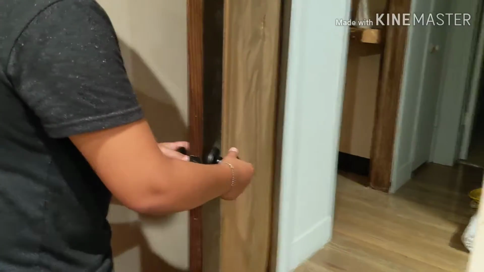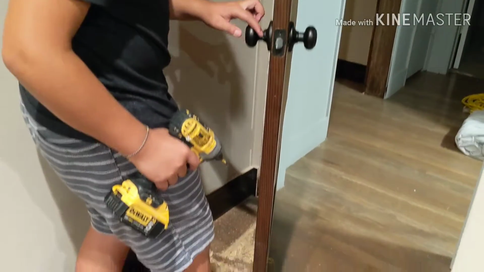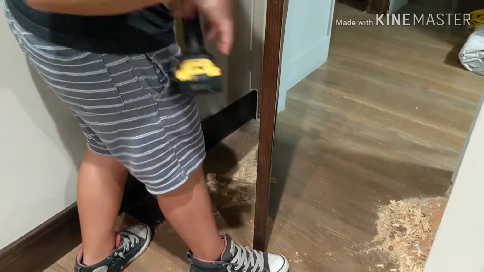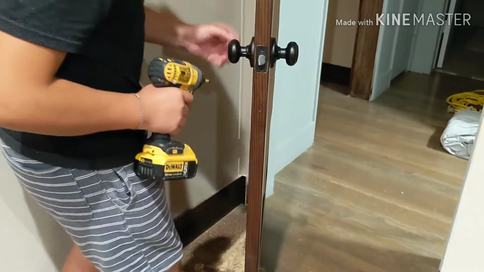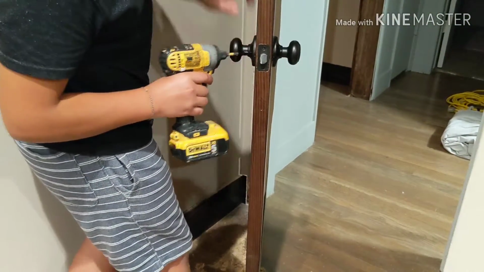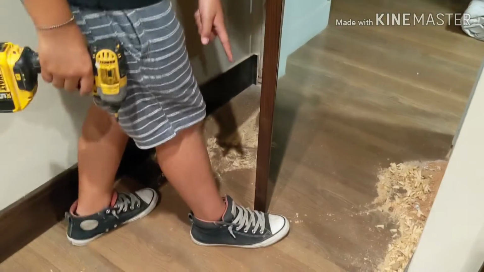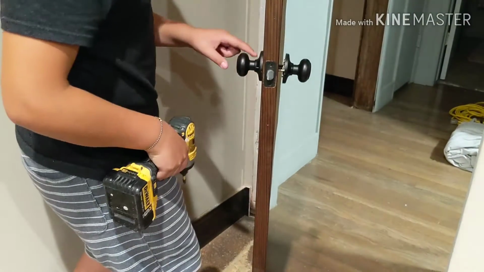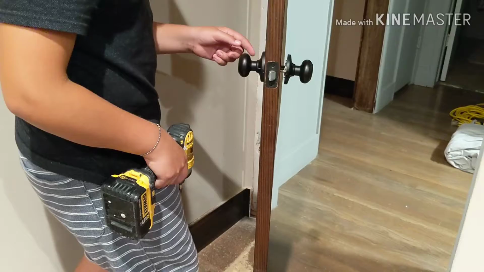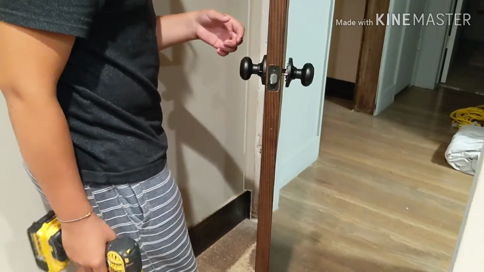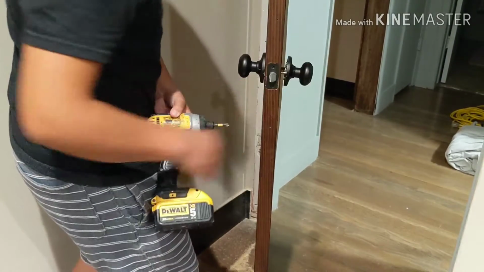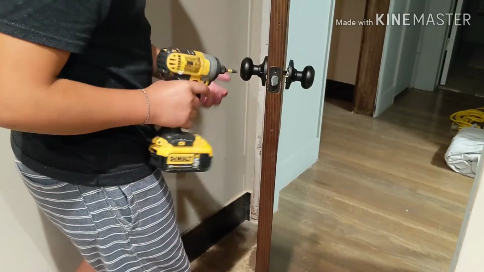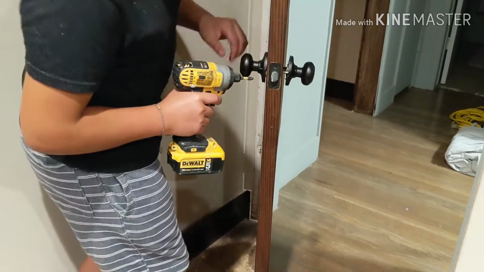Screw them in. Alright, so I already started threading the screws into the threads on this side. And what you're going to want to do is put force with your foot against the door, because you don't want it swiveling in the middle of this process. And another thing, make sure the screw holes on the knob are lining up with the screw holes on the outside knob, or else it's not going to fit in and you're just going to have a knob that keeps falling out.